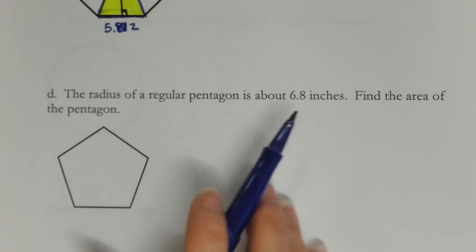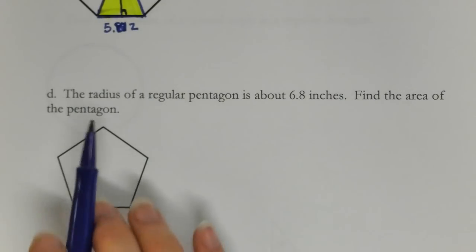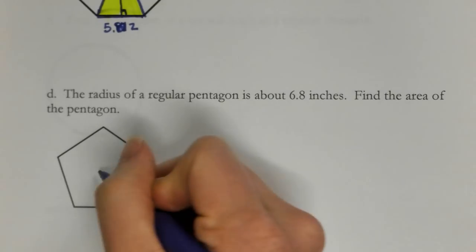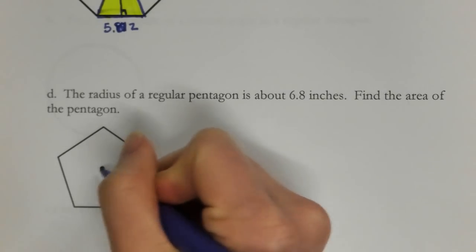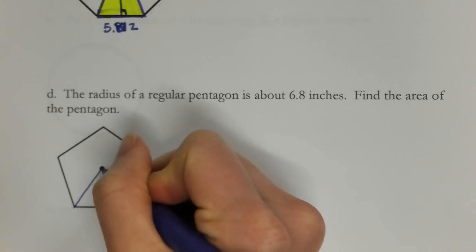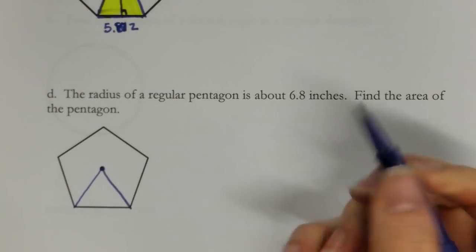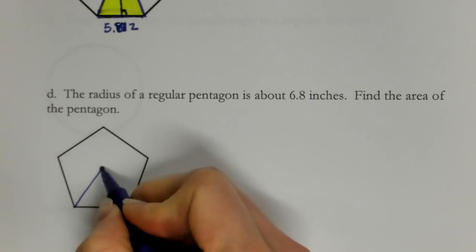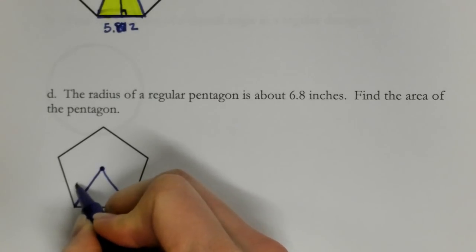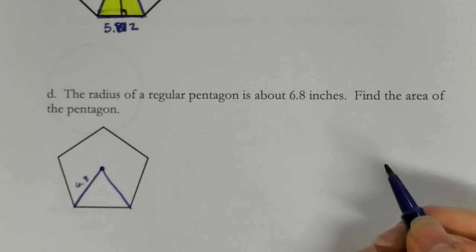The radius is about 6.8 inches. Find the area of the pentagon. This one is a little trickier. The radius, remember, is this length right here, 6.8.